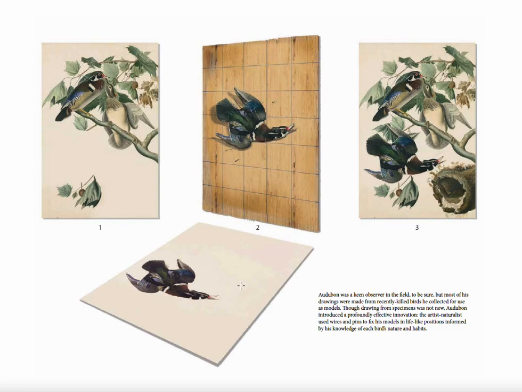So that's the process of his painting, and many viewers are curious how he made all different kinds of bird positions. This is how he made them, by using dead birds.